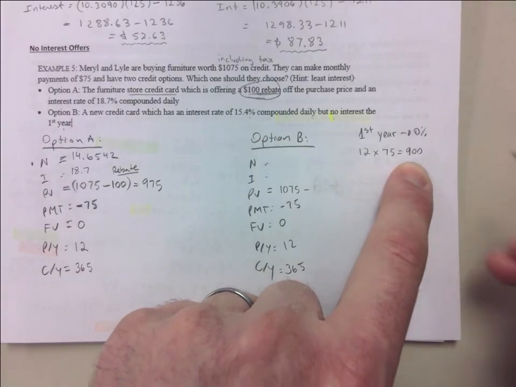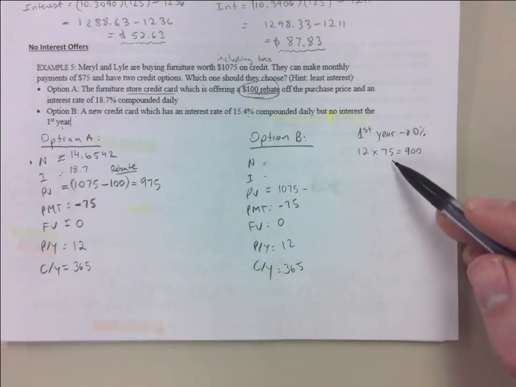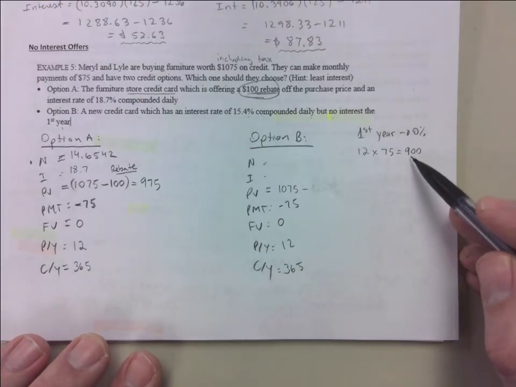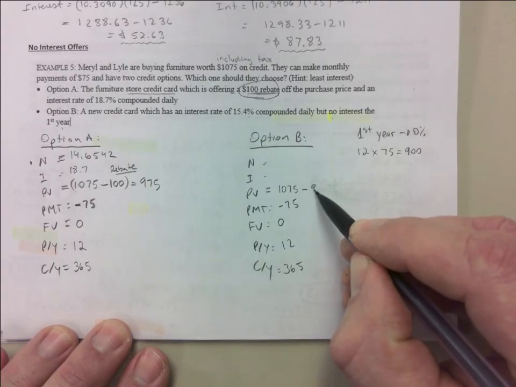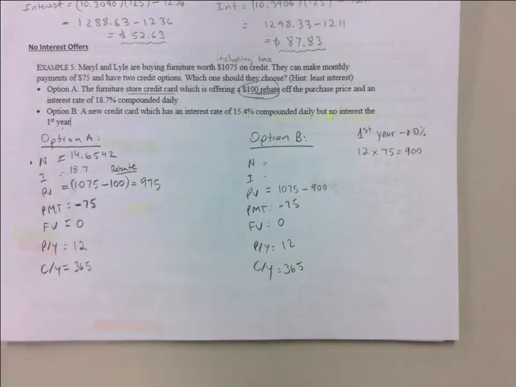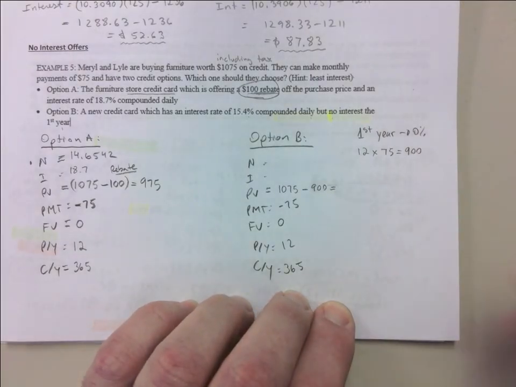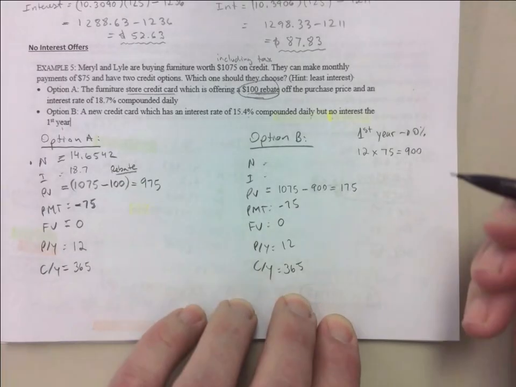You paid off $900 the first year. All of it went towards paying it off. So this number right here, that's what we're going to take off, because it's only the rest that you will be charged interest on after that first year. That amounts to $175.